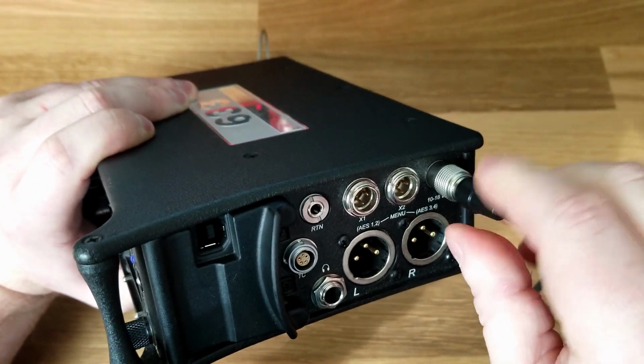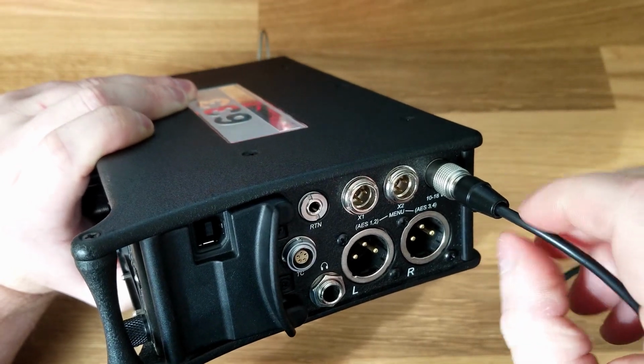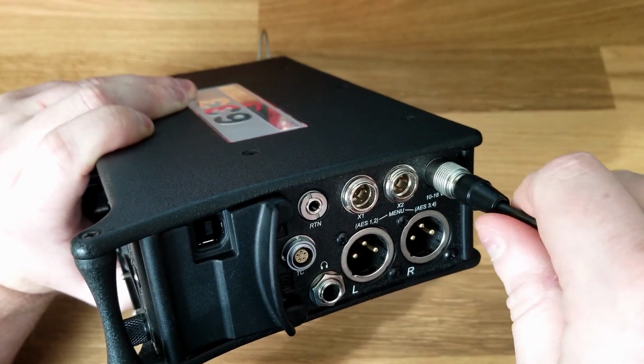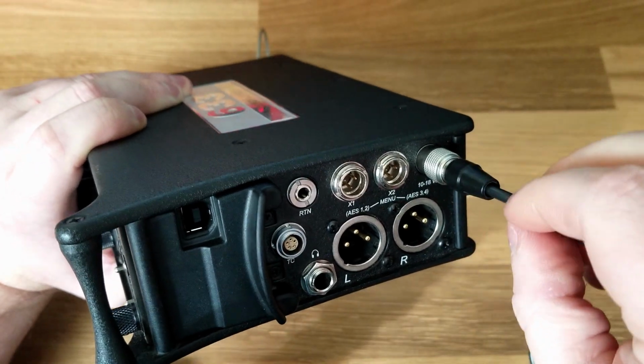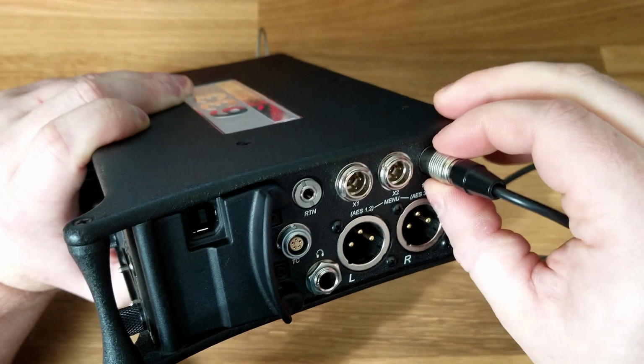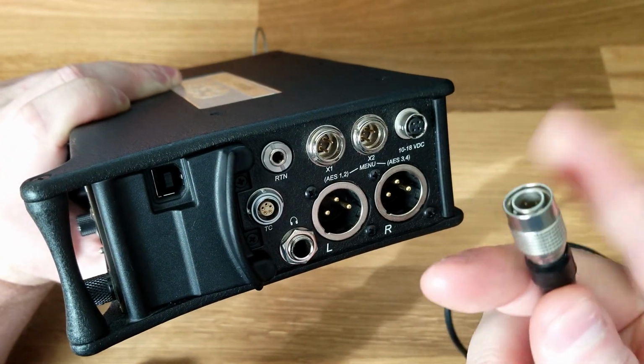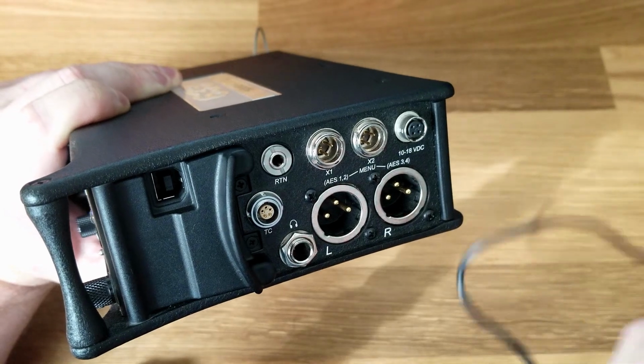Now this is a locking connector, so it won't come out if I tug on here, so be careful of that. If you do tug on it, you're just going to ruin this cable. There's a locking collar up here, and what you do is pull back this collar, like so, and then your Fischer cable will pop out.